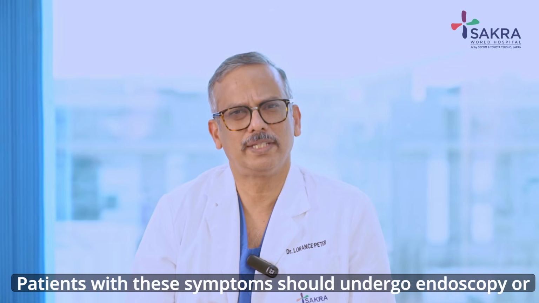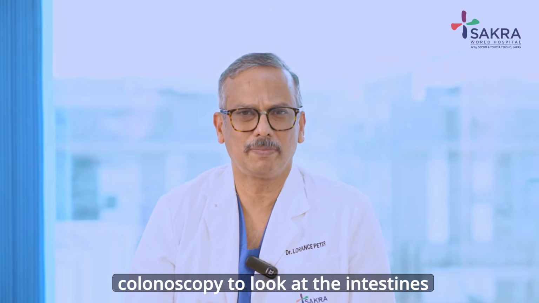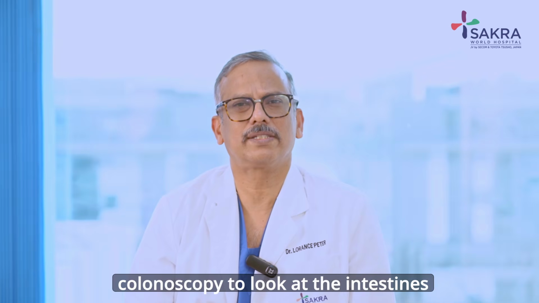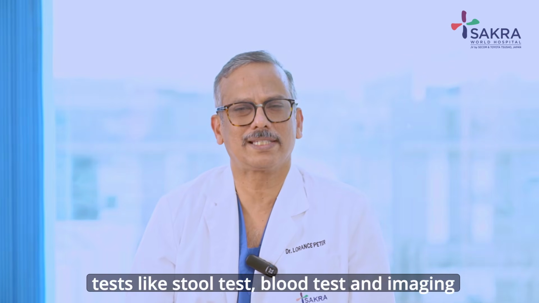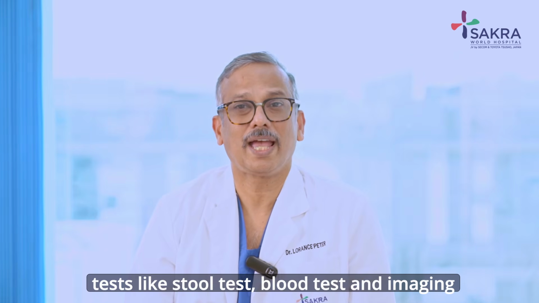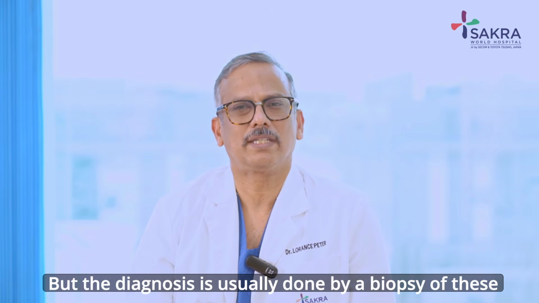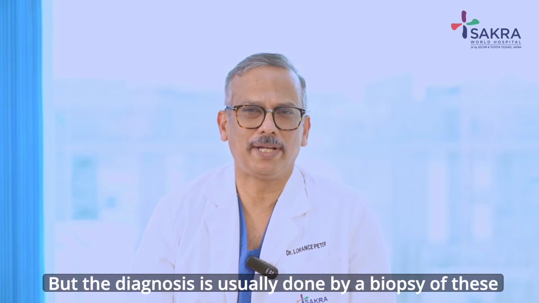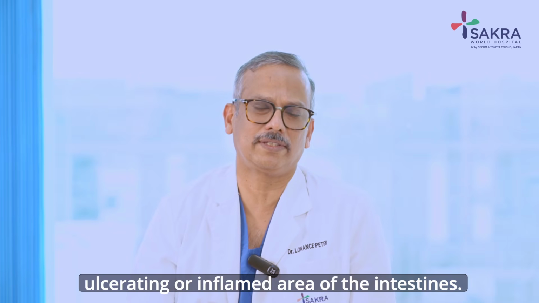How do you diagnose? Patients with these symptoms should undergo endoscopy or a colonoscopy to look at the intestines and take biopsies of any ulcers, and also other tests like stool tests, blood tests, and imaging like CT scan help us to diagnose. But the diagnosis is usually made by a biopsy of these ulcerating or inflamed areas of the intestines.